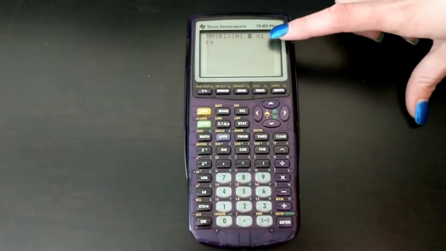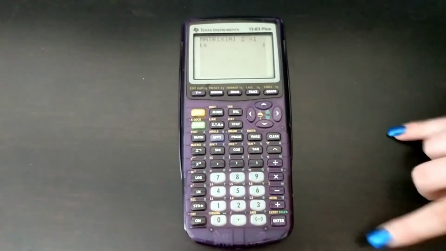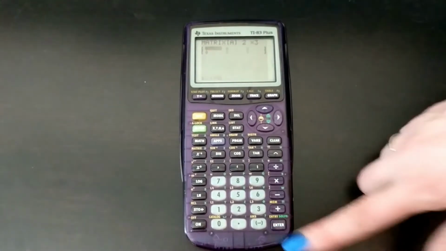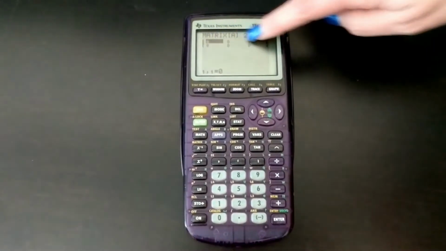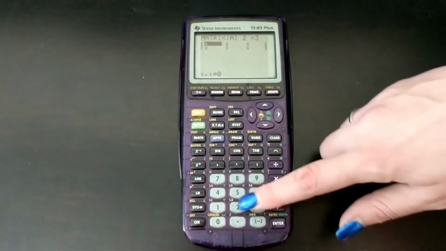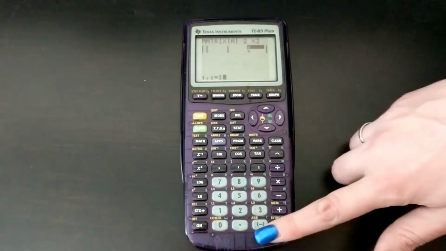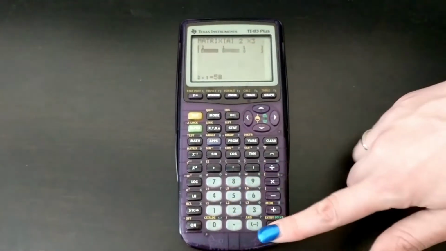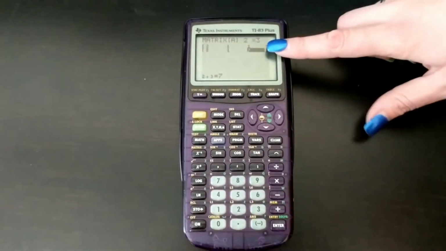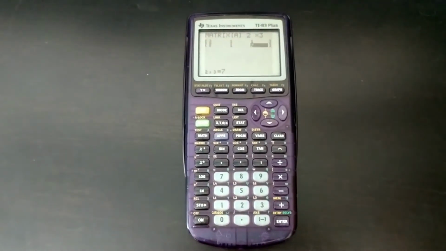If we remember our equations, we had 2 different equations and 3 different things we were inputting per equation. So this is a 2 by 3. Now I'm just going to input the numbers that we already wrote down: 2, 1, 1, 5, 1, 7. I'm going to double check to make sure this looks like the matrix that I had. It does.